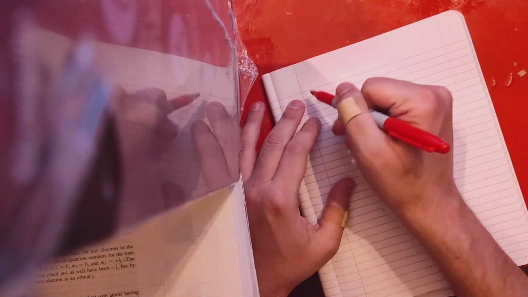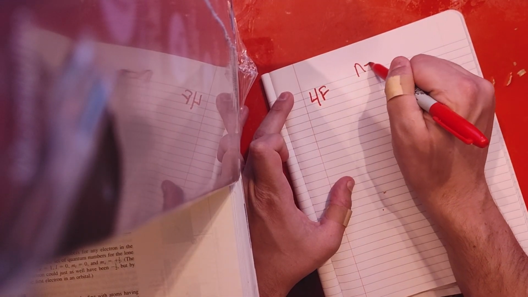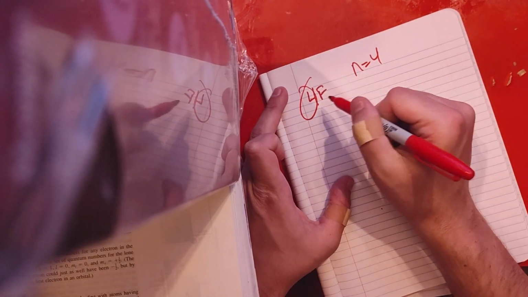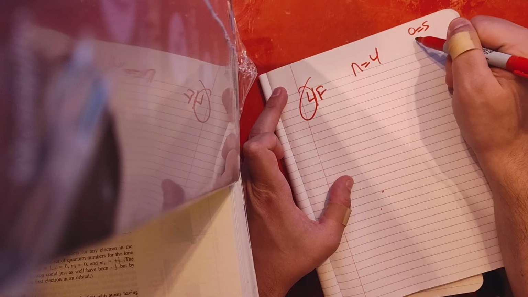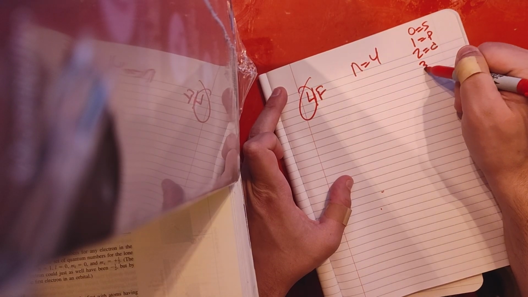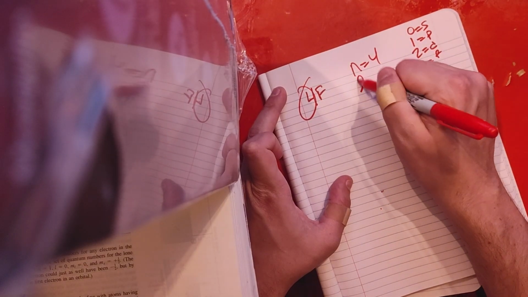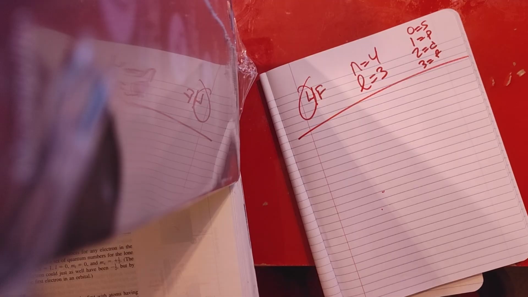So let's try maybe a little bit more complicated. Not really, but let's say 4F. Okay, well, N is easy. N equals 4, because it's right there. Now F. I would think 0 equals S, 1 equals P, 2 equals D, 3 equals F. So then that means L equals 3. That's it. I think they make it a lot more complicated for some reason. But anyways.